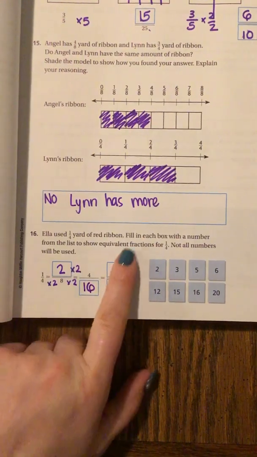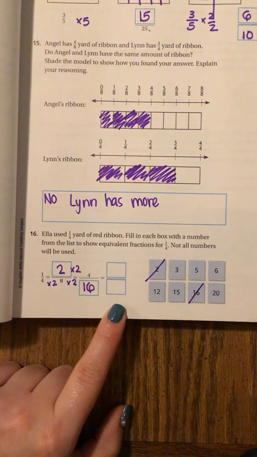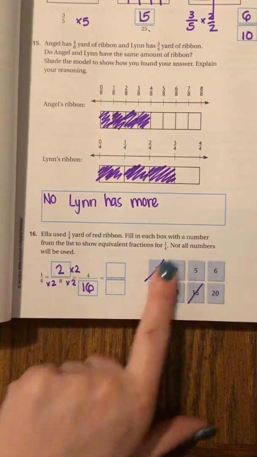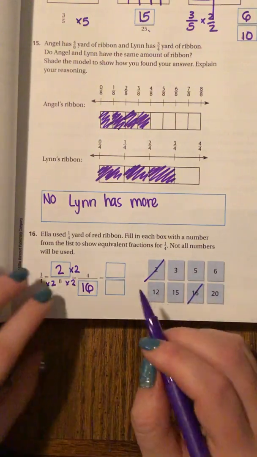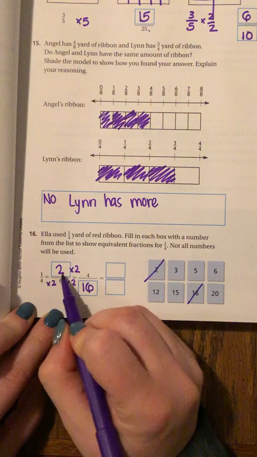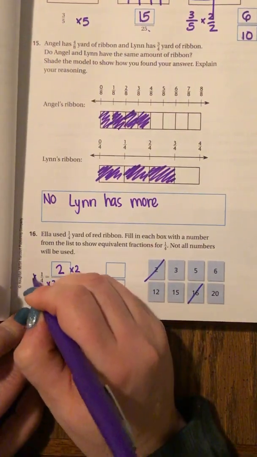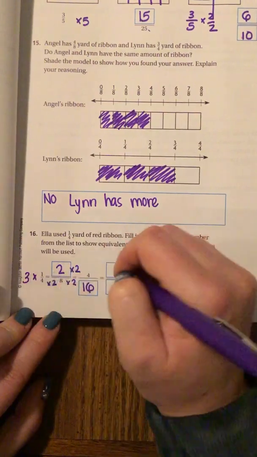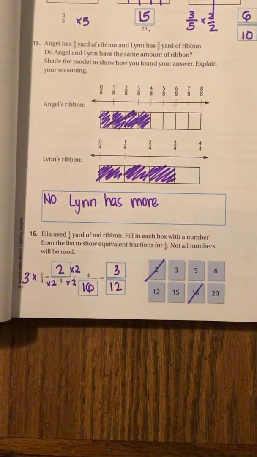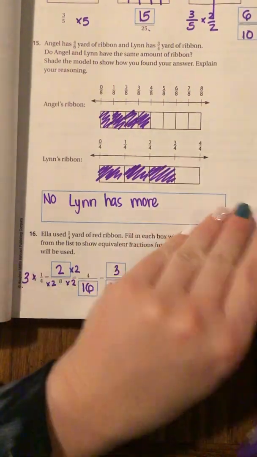And then you can make up another fraction here. Now I'm just going to cross these out. I don't particularly love to use these. You don't have to use these if you don't want to. I personally just like to use my common knowledge. So I multiply by 2 here, multiply by 4 here. I'm going to multiply it by 3. So 1 times 3 is 3. 3 times 4 is 12. 3/12 is also equal to 4/16, 2/8, and 1/4.